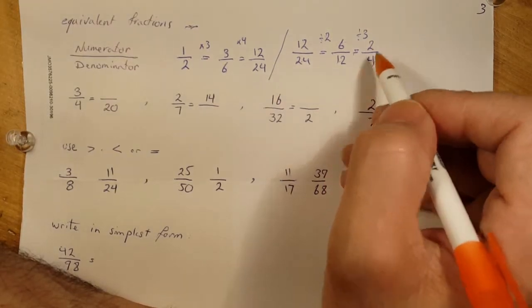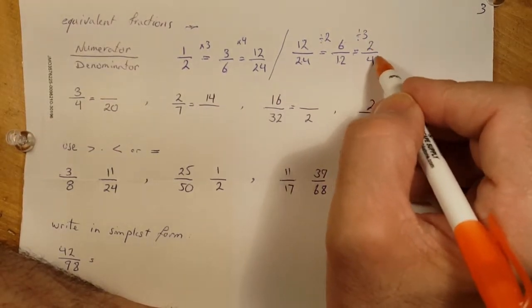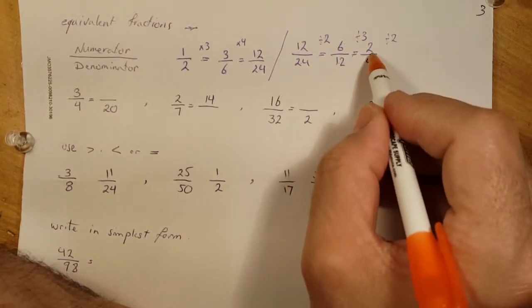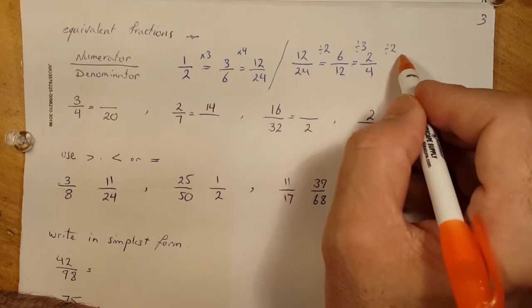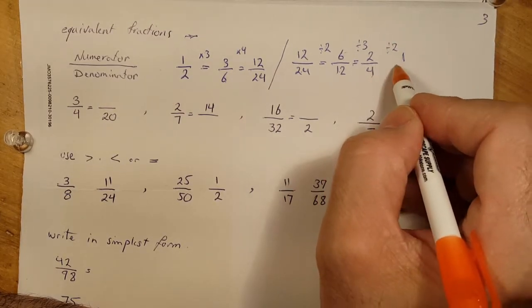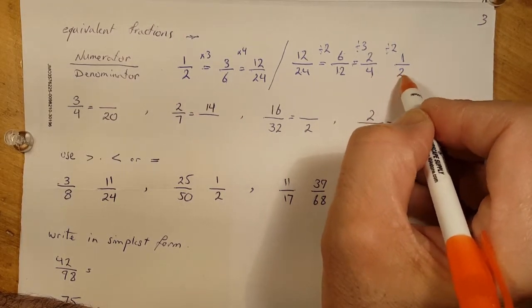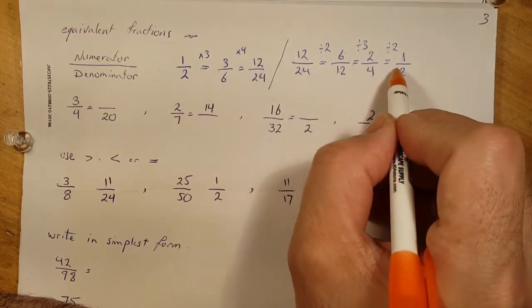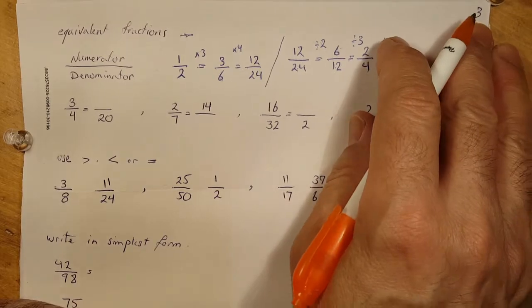And still we can divide these two by 2. So 2 divided by 2 is 1. 4 divided by 2 is 2. And still these fractions are equal.